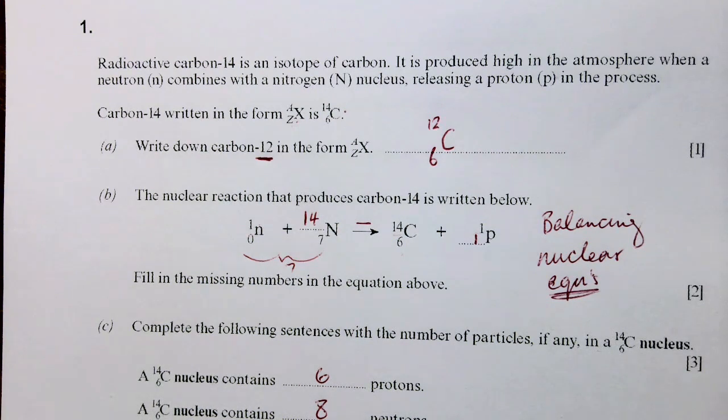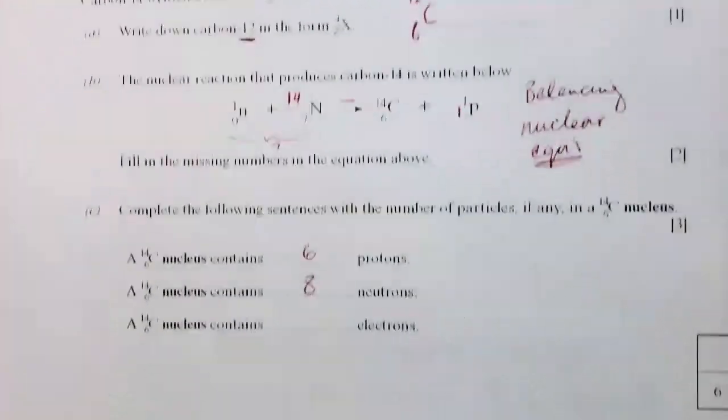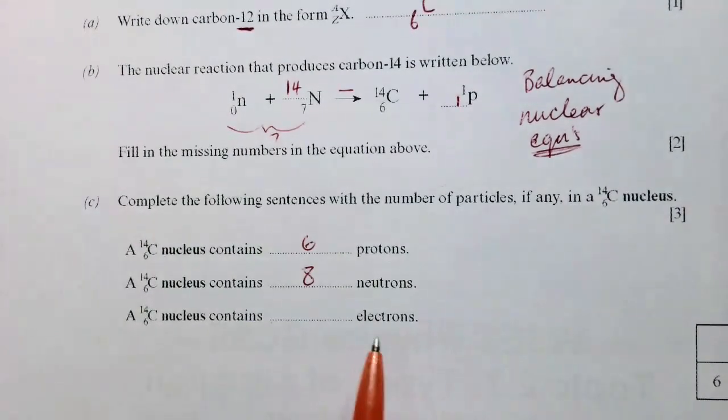The bottom one here then, a carbon-14 nucleus contains, now this is almost like a trick question. Can you move it up, please, so we can see? Oh, I do apologize. Thank you. It's okay. So how many electrons does it contain? That is like a trick question.